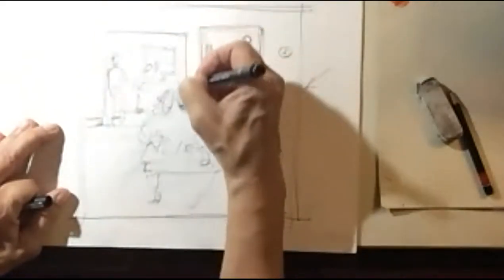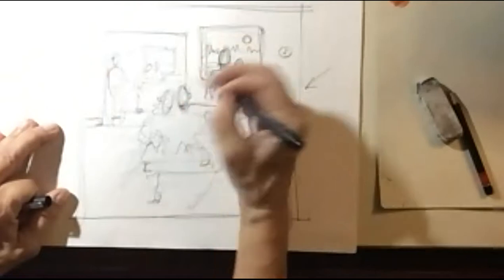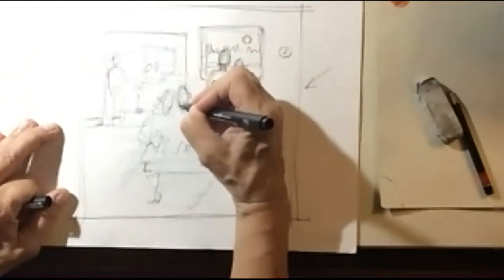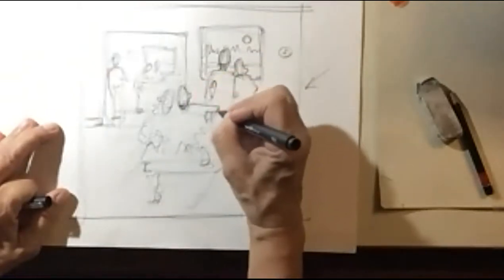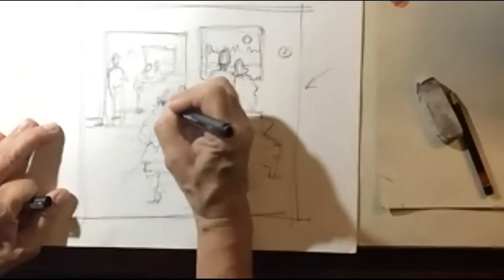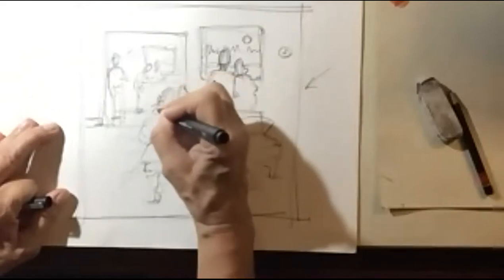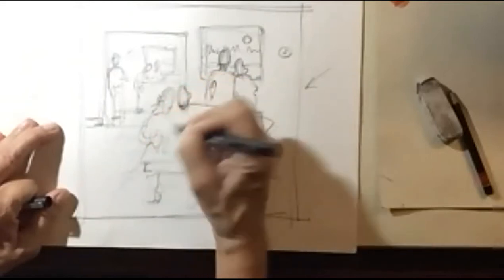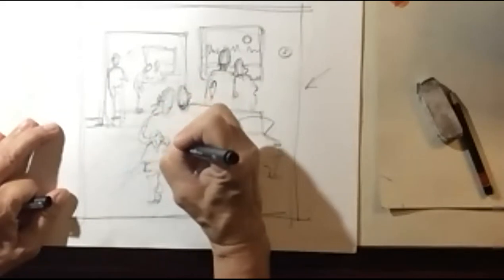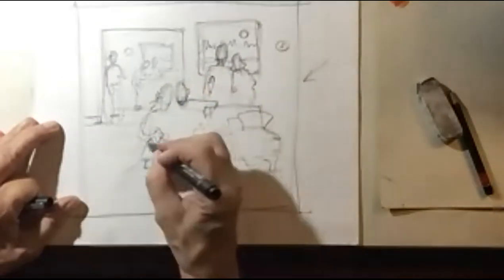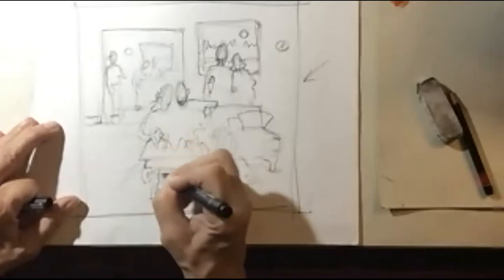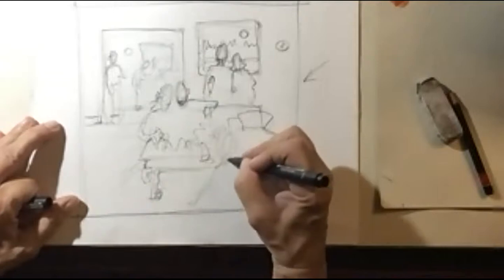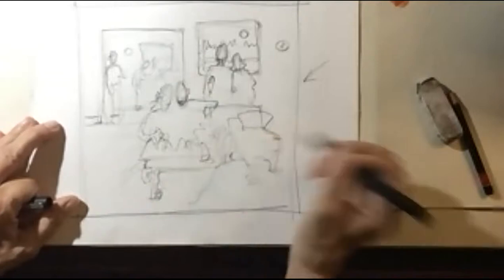There we go. I need to work on this guy's face. He's got some serious issues. I think I need a new pen too. Anyway, here we go. Working it, working it. Got some knees. Maybe her little foot shows up over here. Got some crazy table legs. Here's the back of the neck.